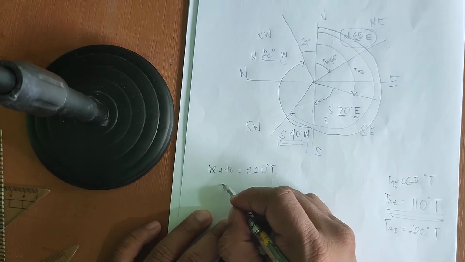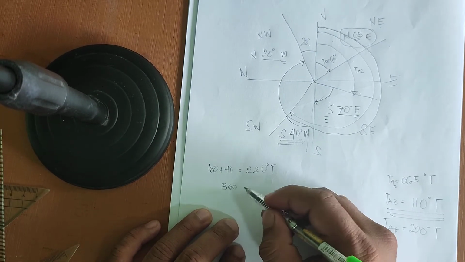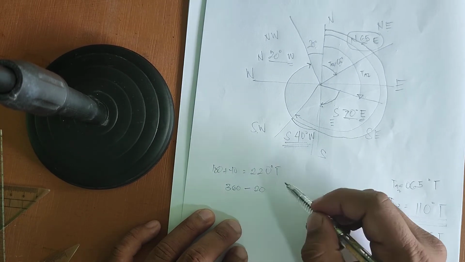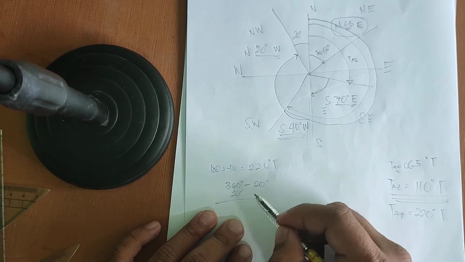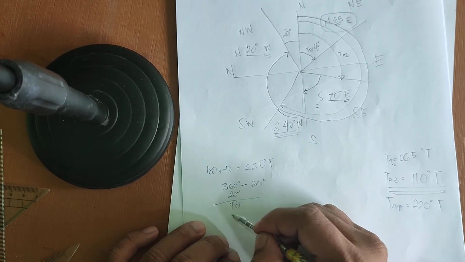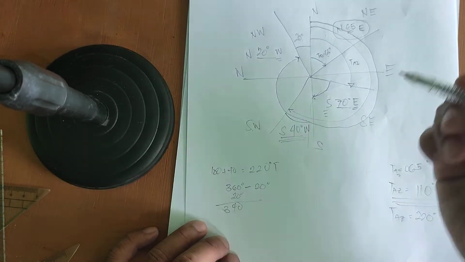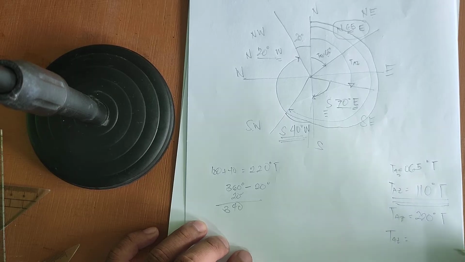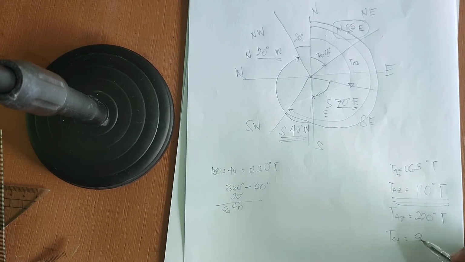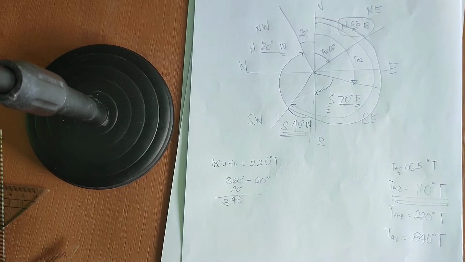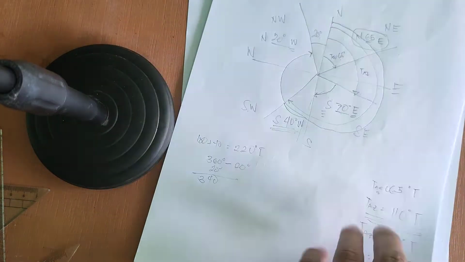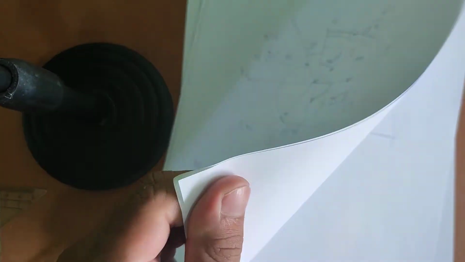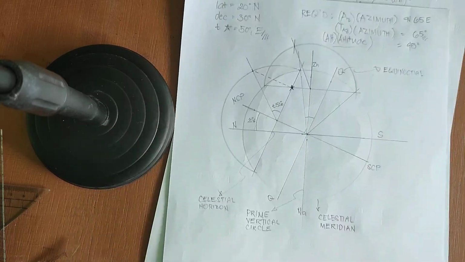So I can simply subtract 20 degrees from 360. 340. So your true azimuth is 340 degrees true. So I believe it was already taught to you. So let's go back to your orthographic projection.